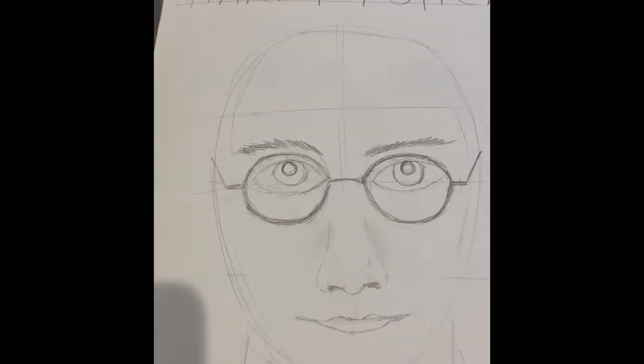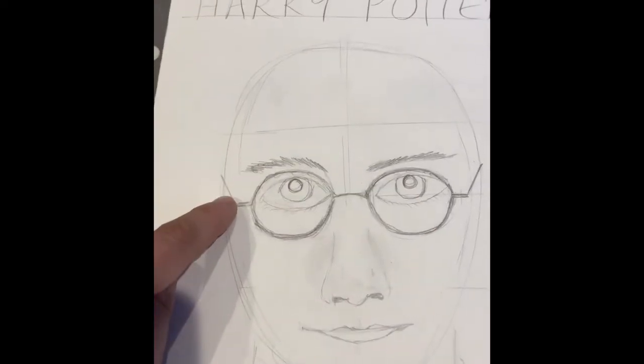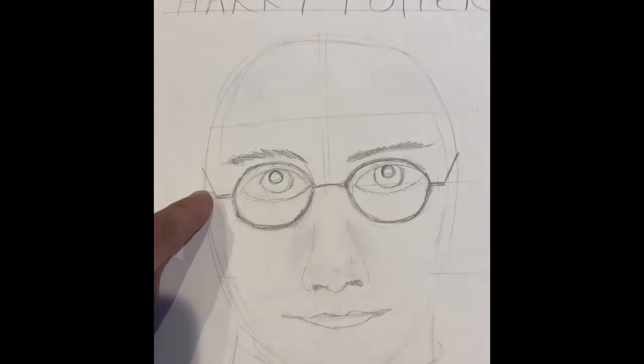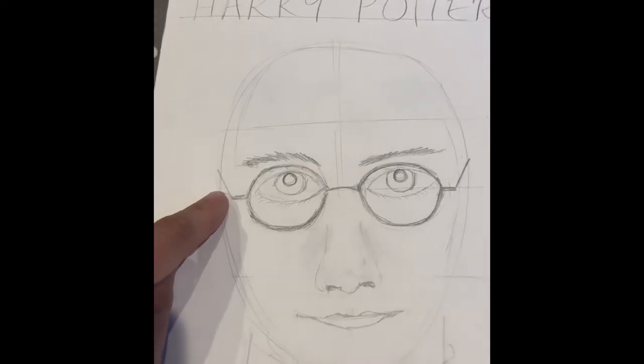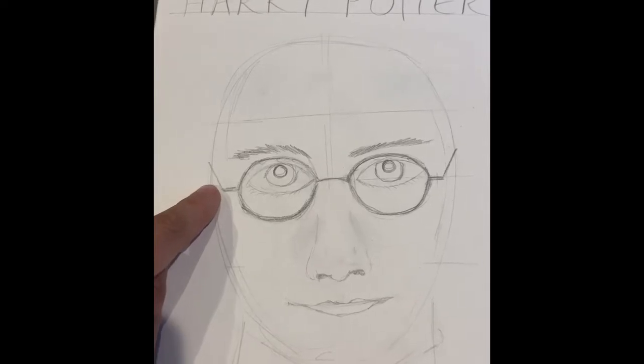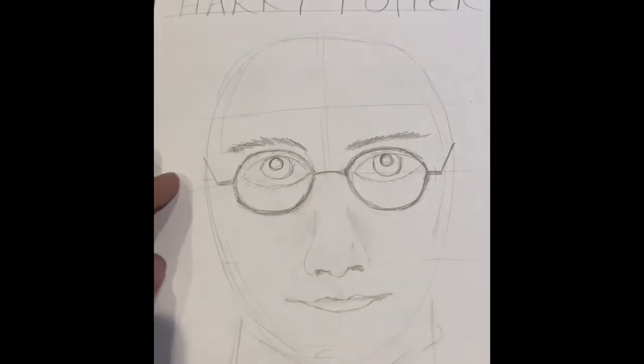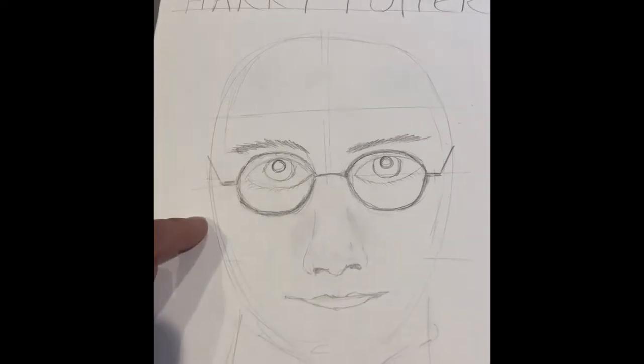I'm now going to add in the hair, which will go up here obviously, and I'm going to take out some of these guidelines. I can't see the ears, and with a portrait you will rarely see the ears unless the head is turned to the side. So just keep remembering, if you can't see it, don't draw it. That will make it a stronger copy and a stronger observation.